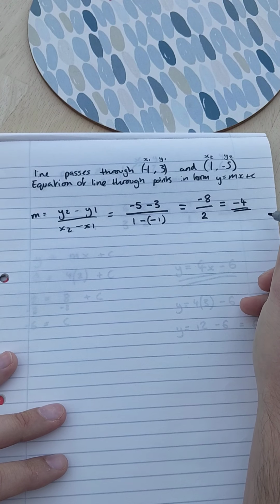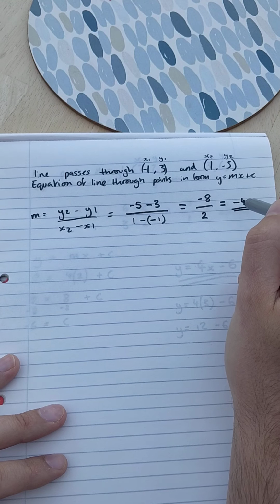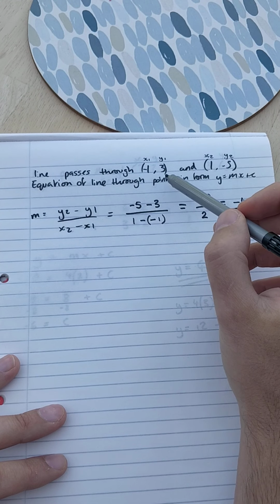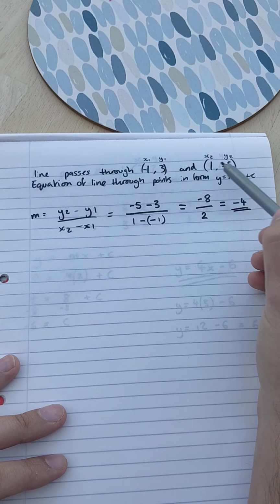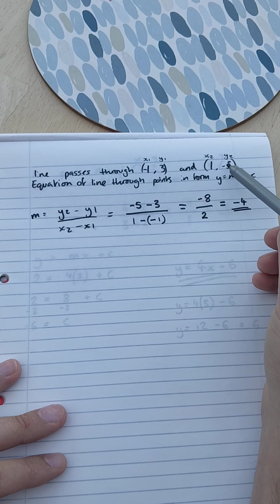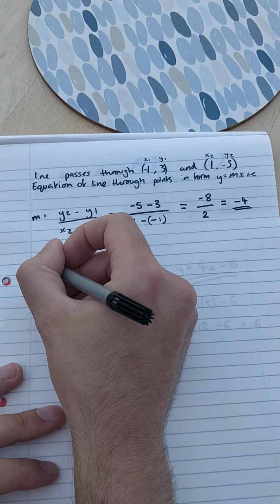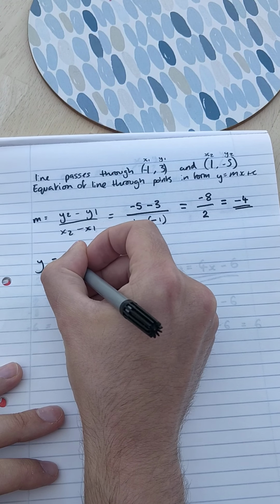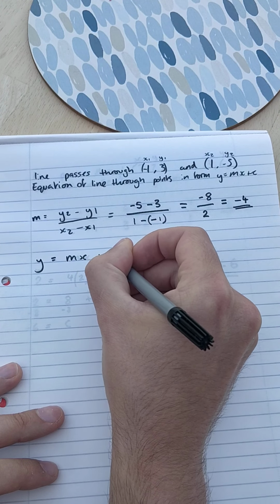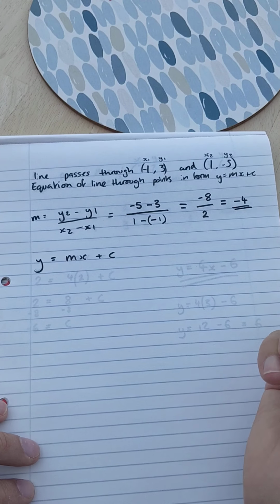Okay, now we've got our gradient. We then pick a point. Now both of these have negative numbers in, so I'm just going to pick the one with smaller numbers, make it a bit easier for me, and that is this one. So I then go y equals mx plus c, and then put your numbers in.